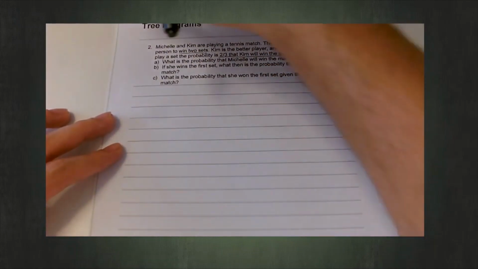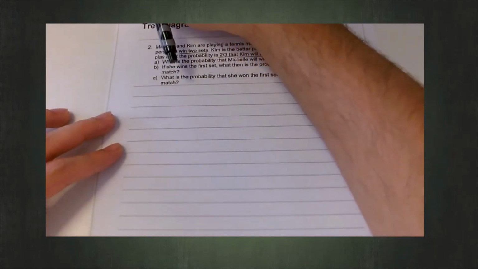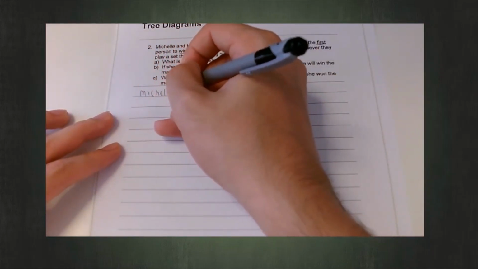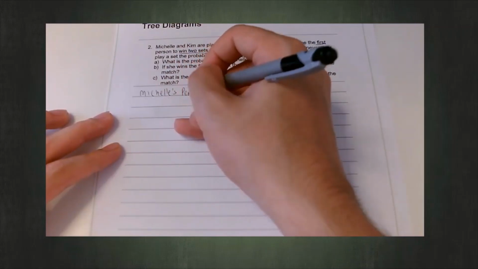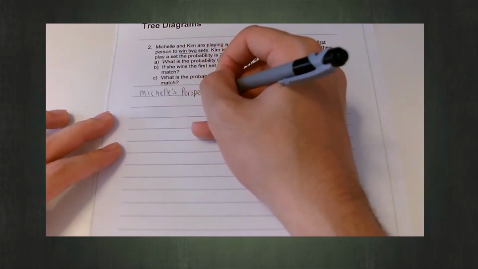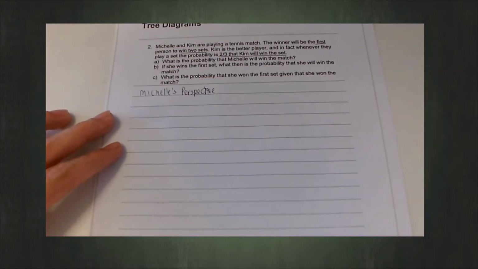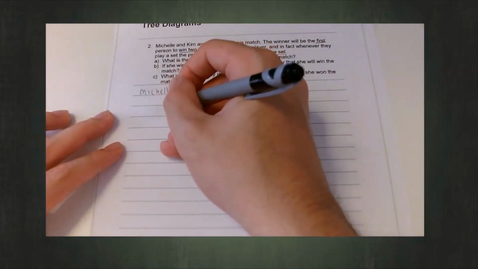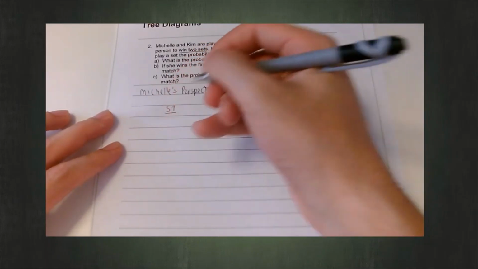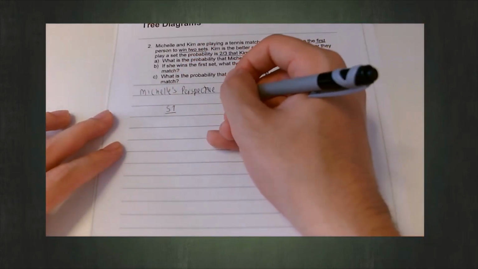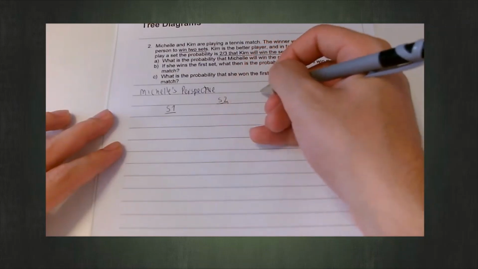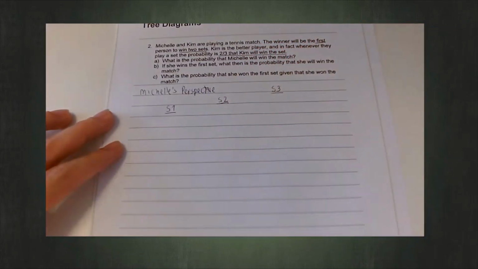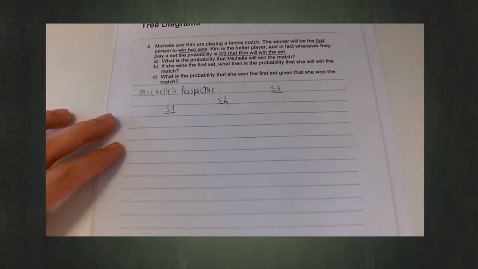So if I want to take Michelle's perspective, let's try and make the tree diagram. Okay, so the first set of branches will represent set 1, the second set of branches represent set 2, and the third set of branches will represent set 3, because it might get to that stage.